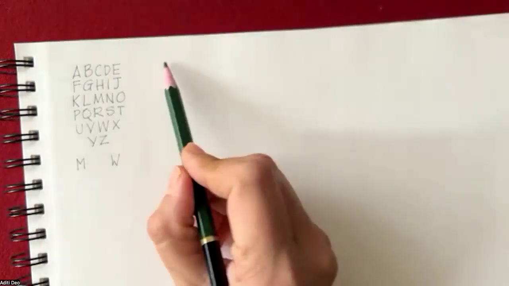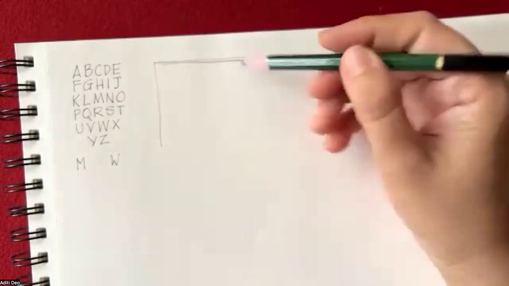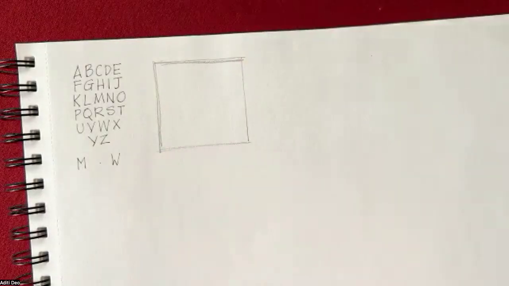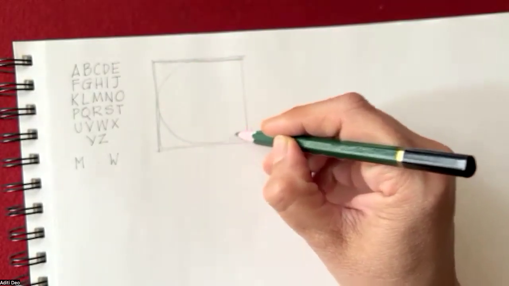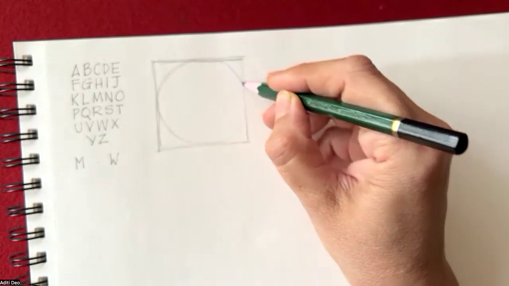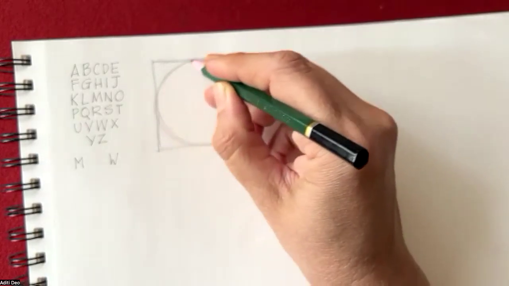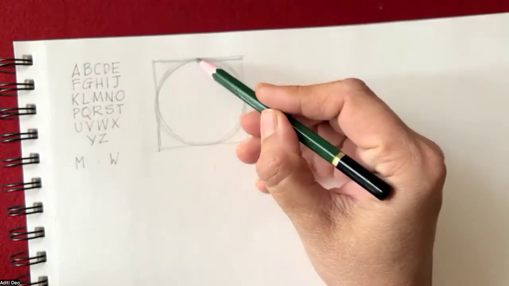Okay, now we are going to start off with making one square. Try to make the square as even and as perfect as possible. Now we know how to make this by just measuring with the pencil or with your finger. In this square, we will make a circle. As you can see, I'm making multiple circles. Somewhere in these multiple circles, there might be one perfect circle.